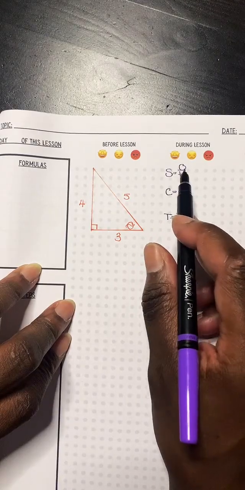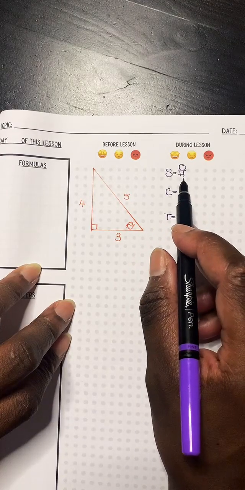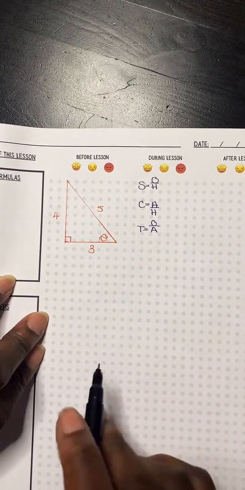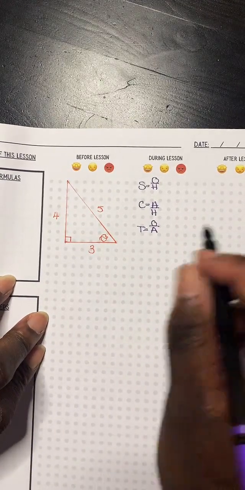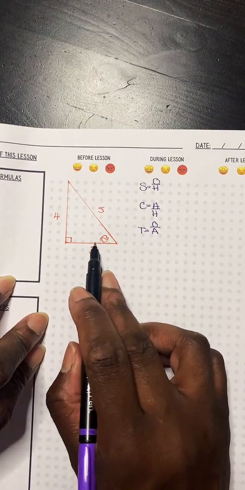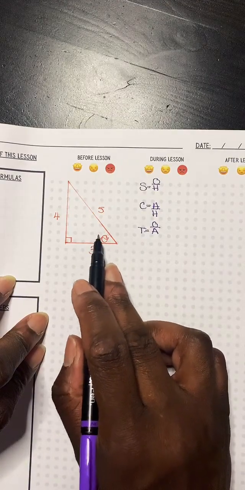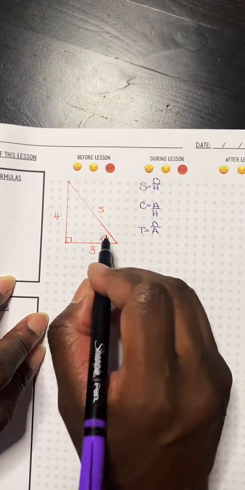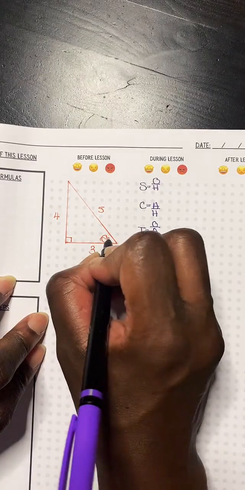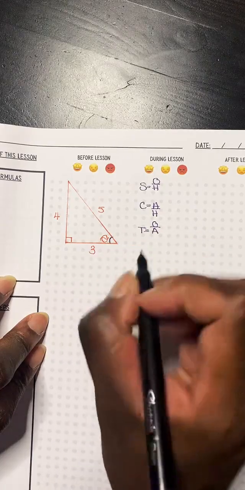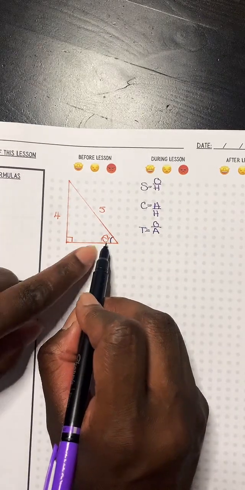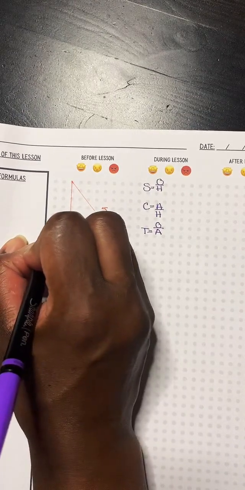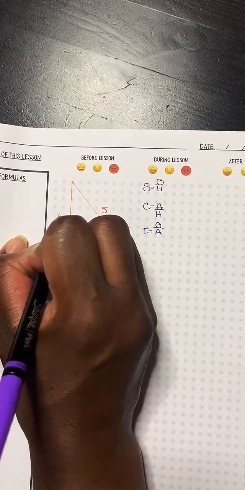The sine is always your opposite over your hypotenuse. Right now we're just trying to figure out their placements. This theta is always based on the angle that is given. They're going to give us an angle, and since this is my angle, opposite is always directly across. So this is opposite.